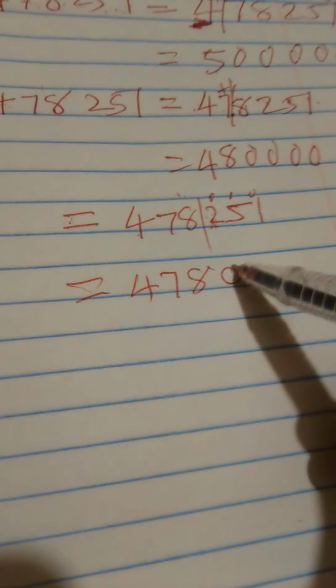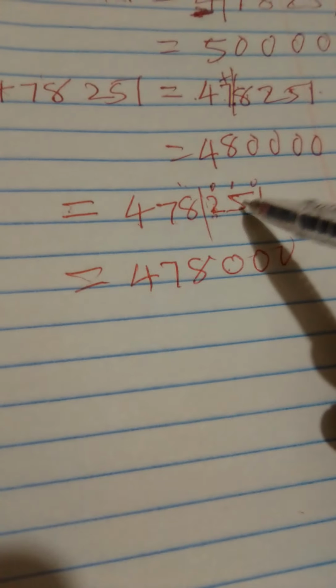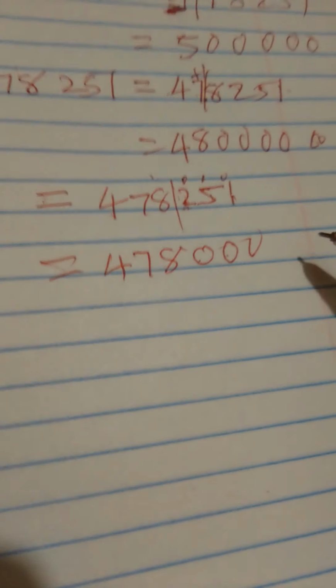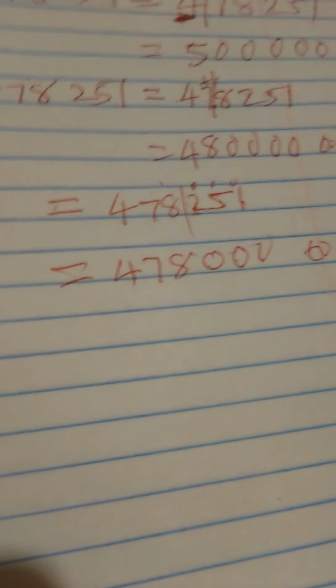If it is 5 or more than 5, then you round the immediate significant figure up by adding 1 here. But if it is not, you just leave it and turn the remaining digits to 0. So that will give us 478,000 to three significant figures.